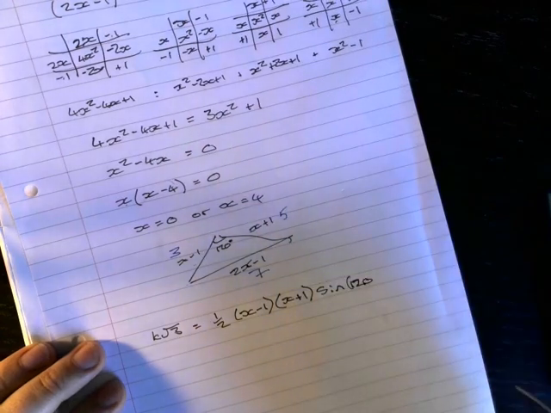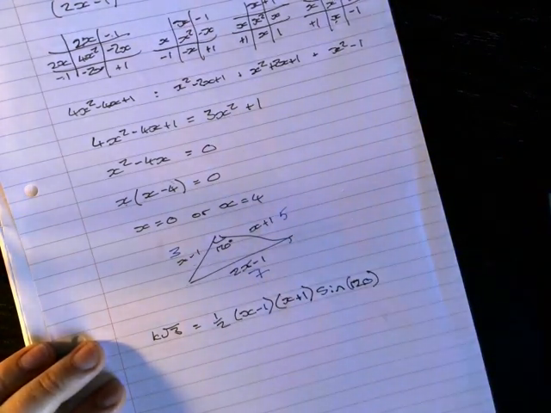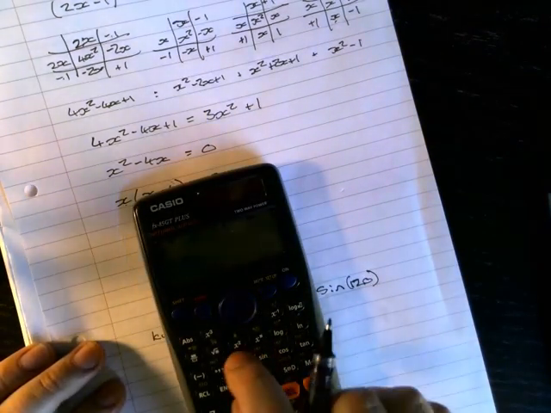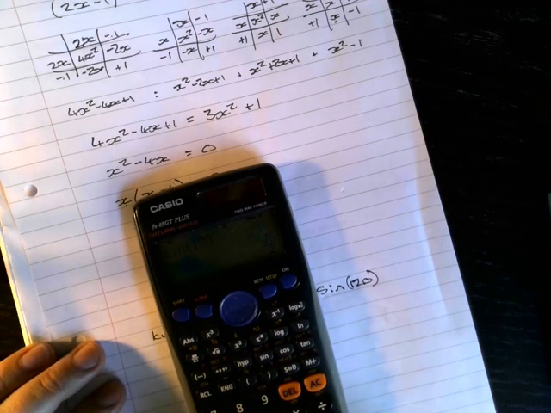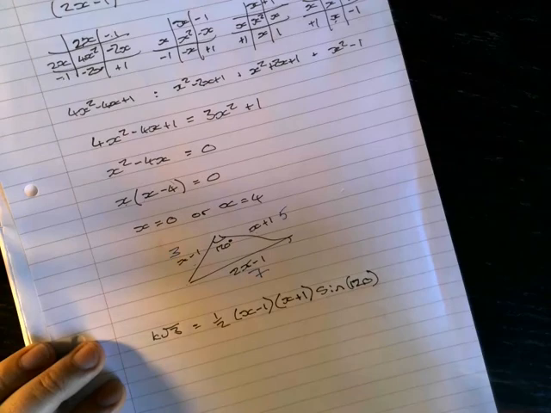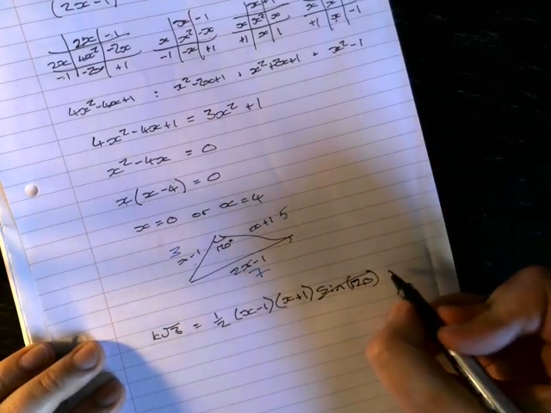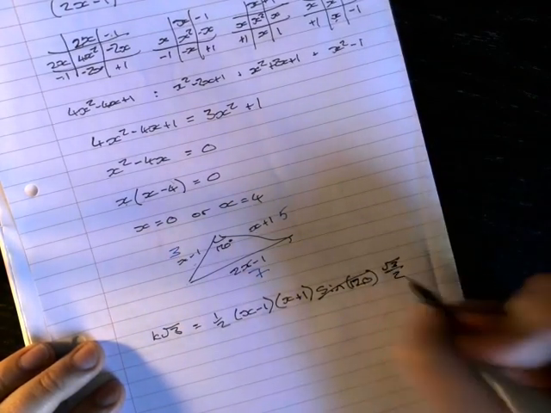Now sine 120 is also a reasonably nice value. It is root 3 over 2. So we can change this for times by root 3 over 2.